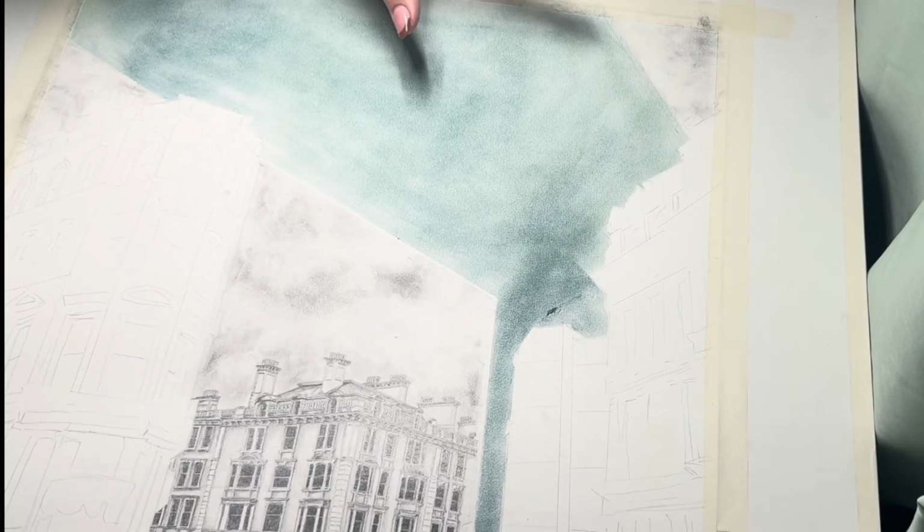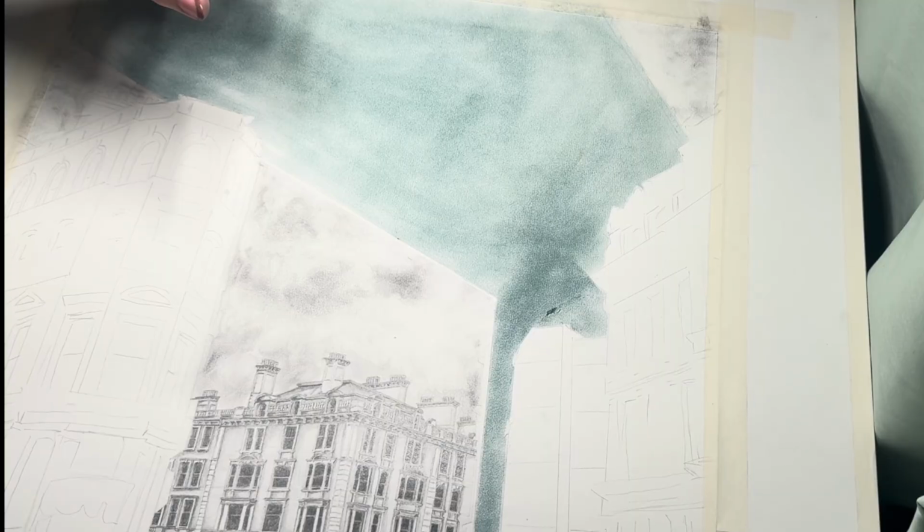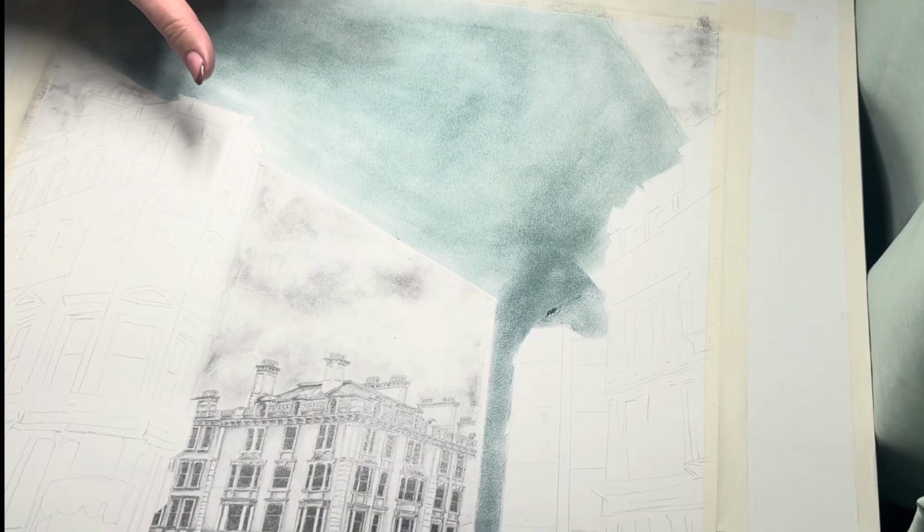So I'm going to have to remark some of the reference points. I can just about see them. I'm going to have to remark some of them. And then I'm going to start adding in the detail and shading of this.